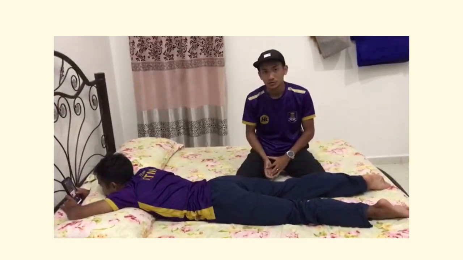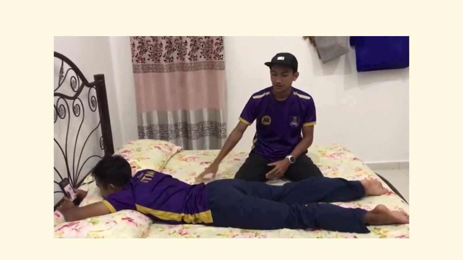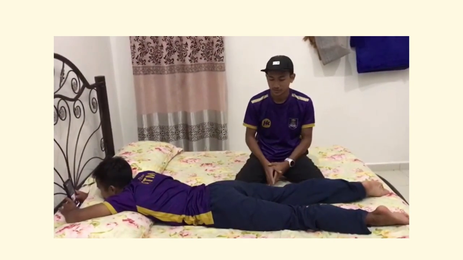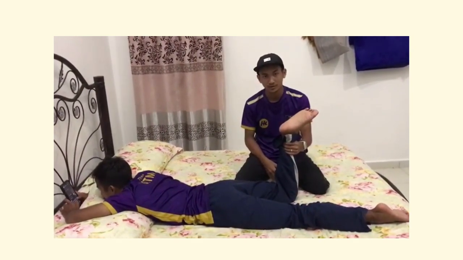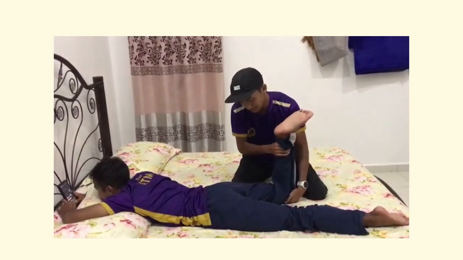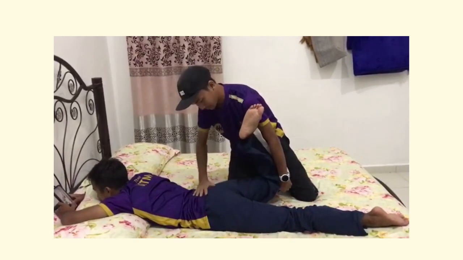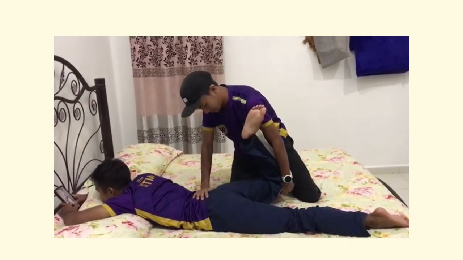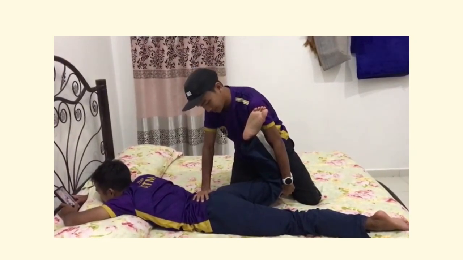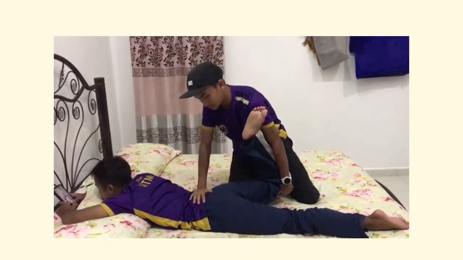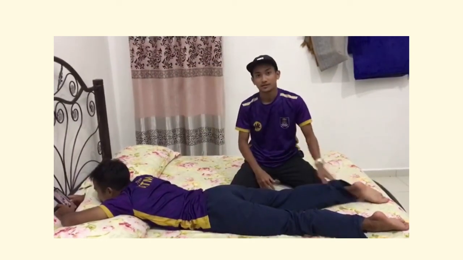Okay, so in this video, I would like to demonstrate how to do a femoral nerve test. The first one, the patient must be in lying prone position. Second, bend the patient's knee to 90 degrees, and then add hip extension as far as possible. Put your palm at the lower back and hold this position for 45 to 60 seconds and look for any reproduction of symptoms of the patient. Okay, that's all.